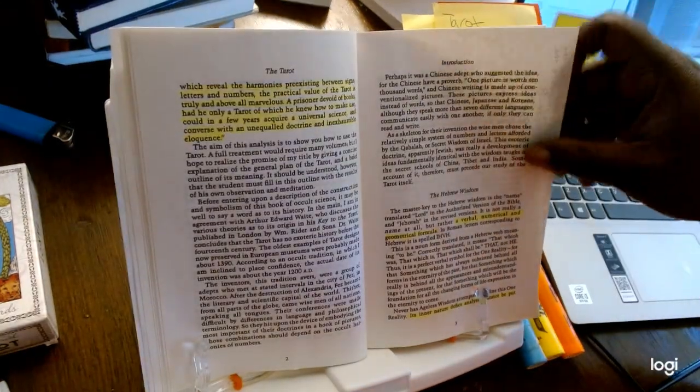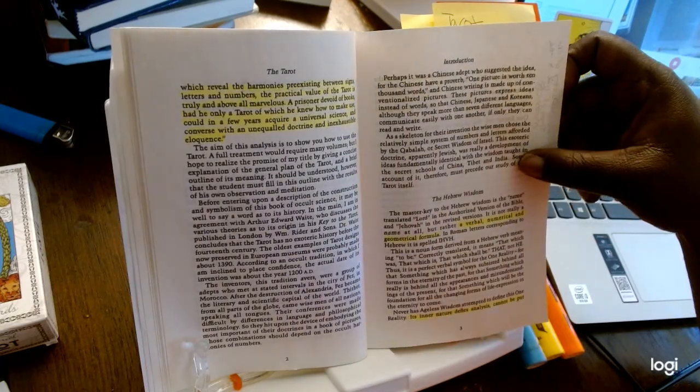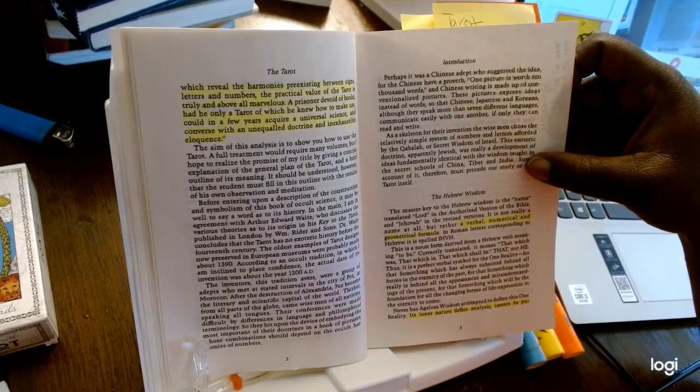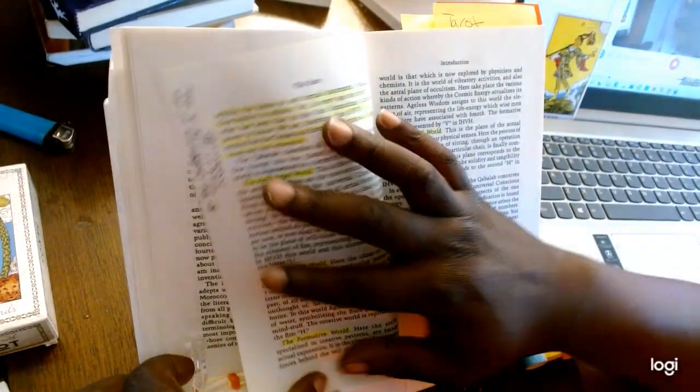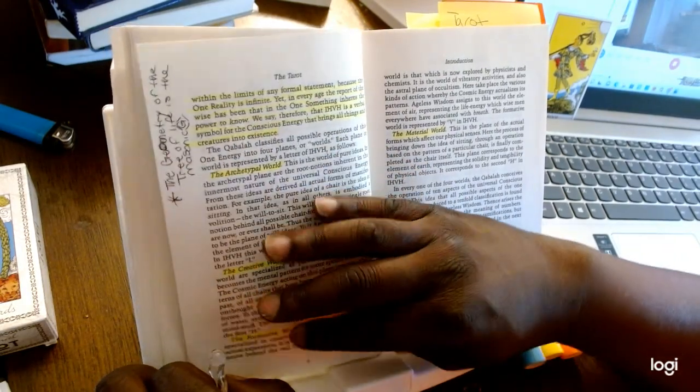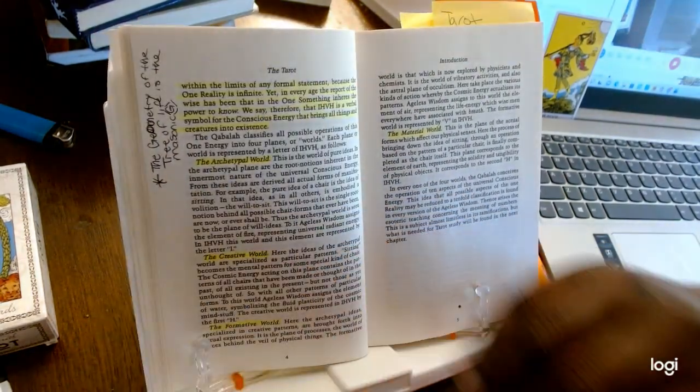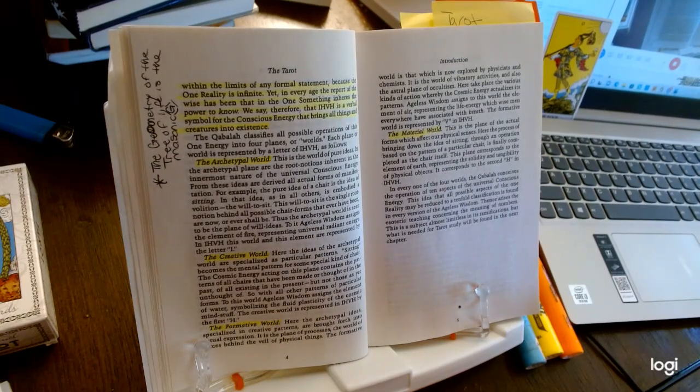Never has ageless wisdom attempted to define this one reality. Its inner nature defies analysis, cannot be put within the limits of any formal statement, because the one reality is infinite. Yet in every age the report of the wise has been that in the one something inheres the power to know. We say therefore that IHVH is a verbal symbol for the conscious energy that brings all things and creatures into existence. Now I wrote a note to myself, I'm going to read it.